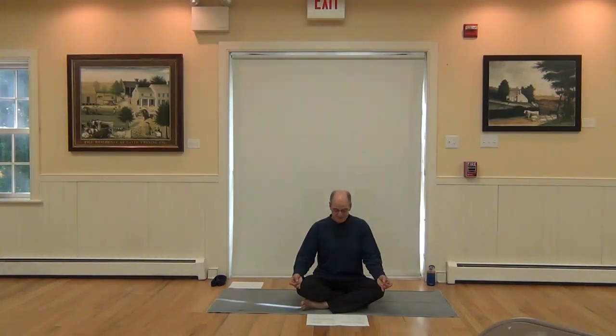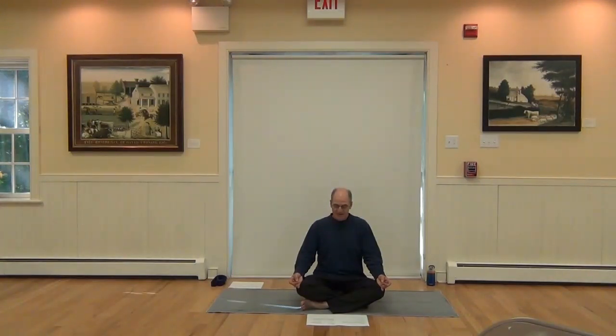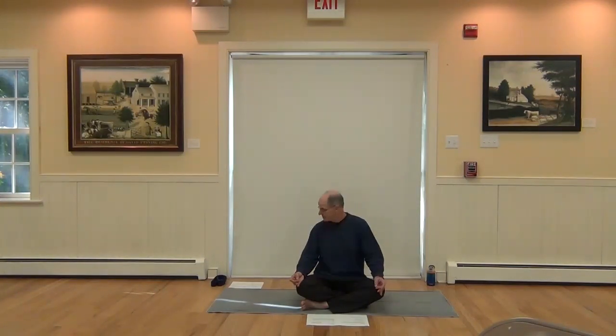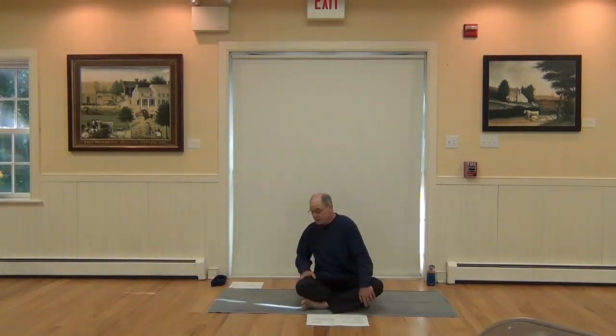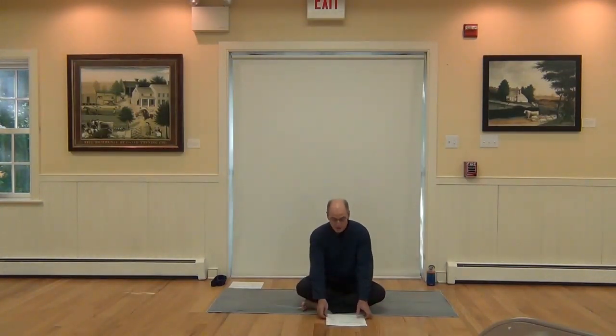Our class this morning will have a focus on backbends, and it will be useful for you to have a strap nearby. Hum, sa. Please move around to child's pose.